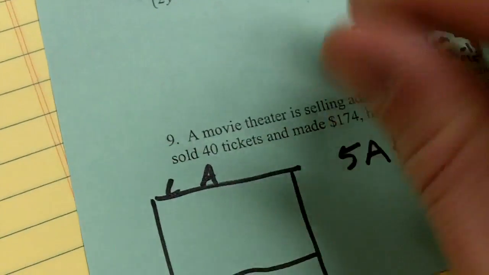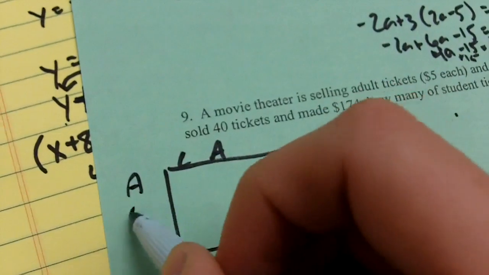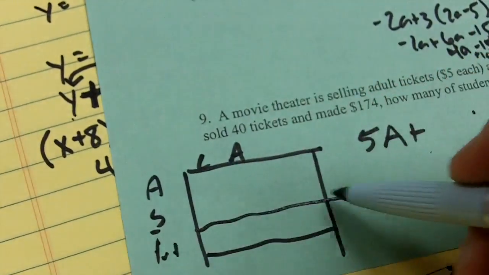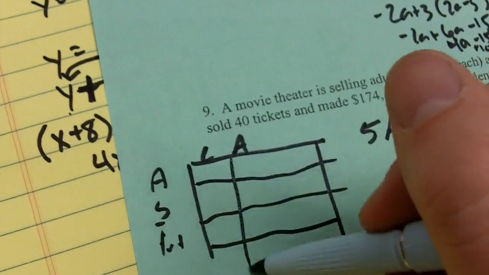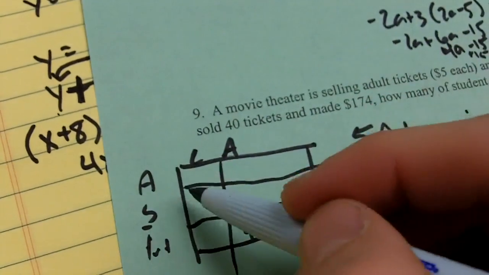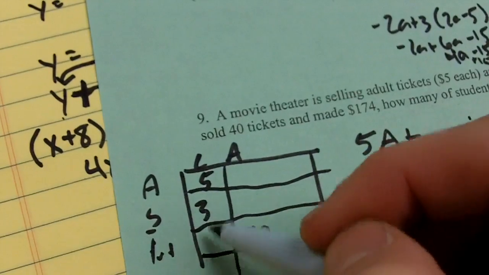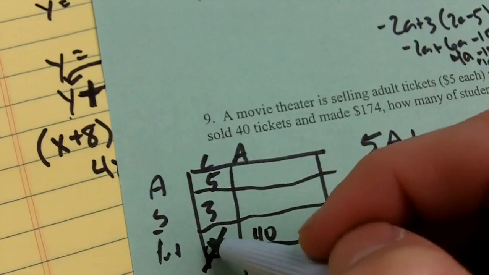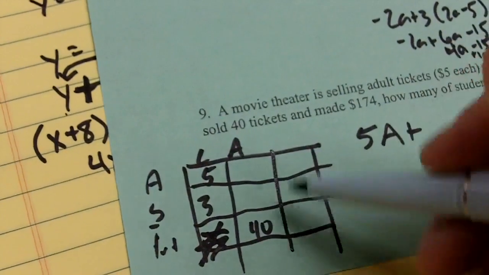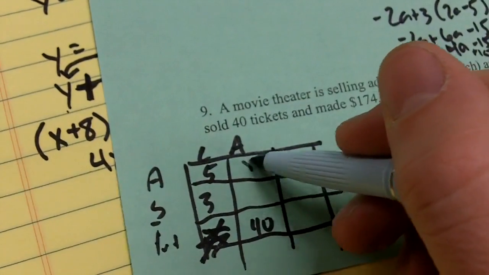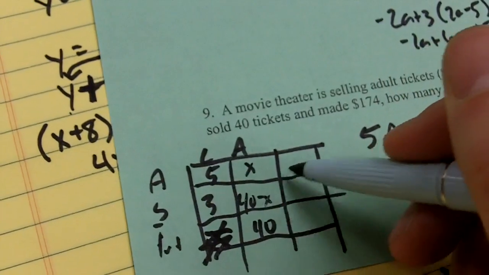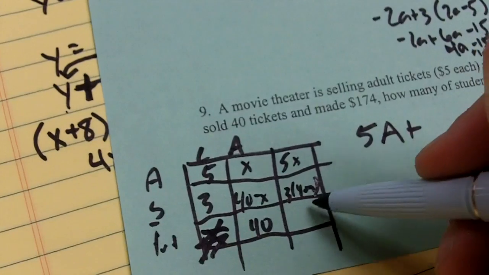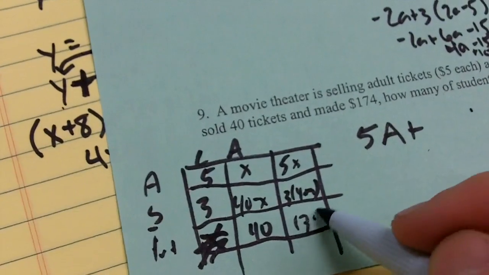Cost, amount. Here's adults, students, totals. So how many tickets were sold total? 40. Adults were $5, students were $3 total. There's no total cost, so we're not really worried about this one. Just cross that one out. We know this is total amount is x. This would be 40 minus x. This would be 5x, 3 times 40 minus x. And this should give me my total cost, which is 174.